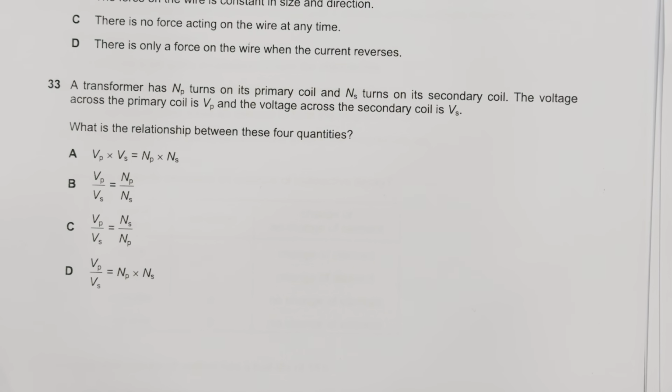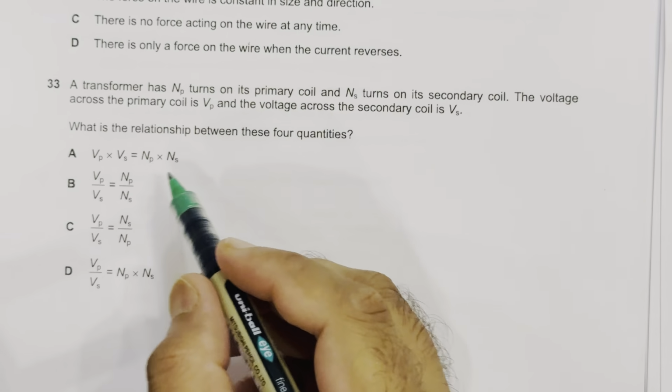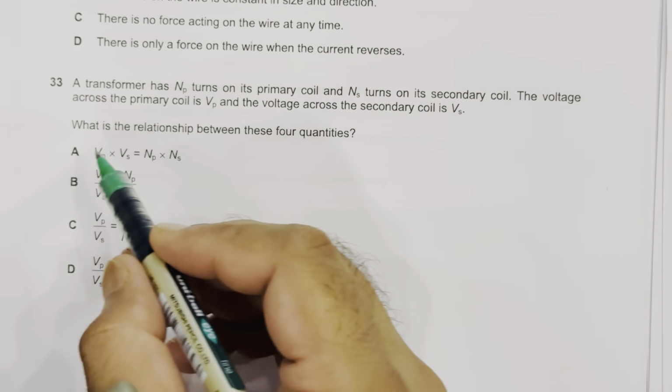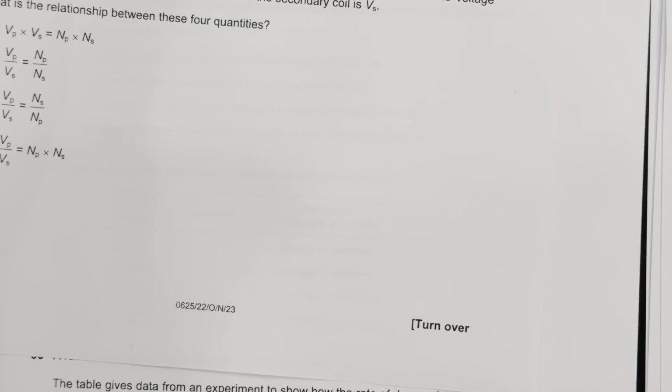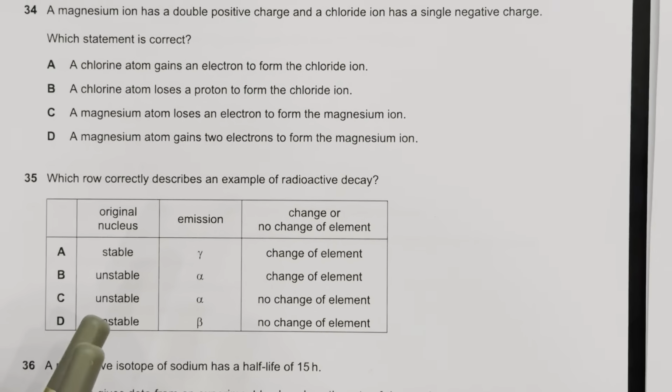Okay, this is a simple test of the formula: Vp over Vs is equal to Np over Ns. So again, you just need to memorize the formula. Moving to question number 34.